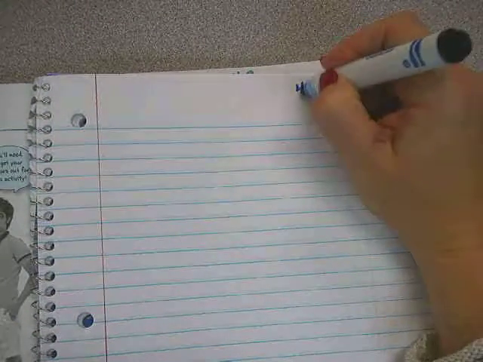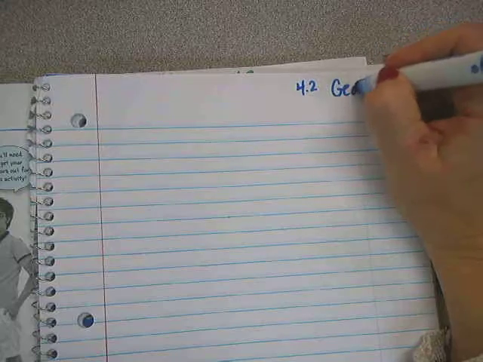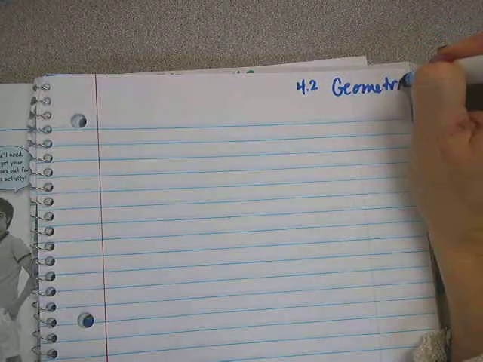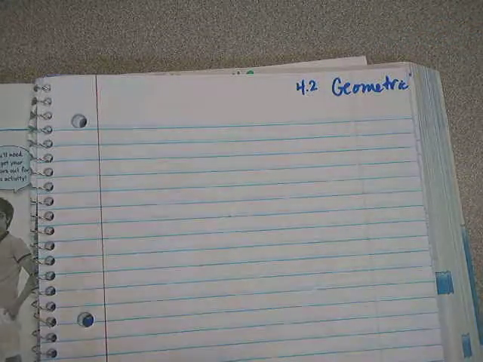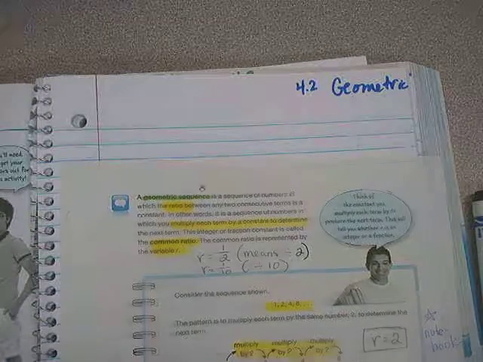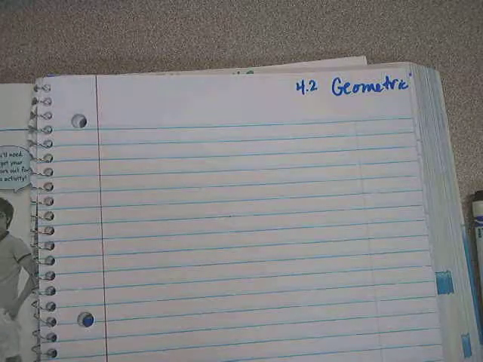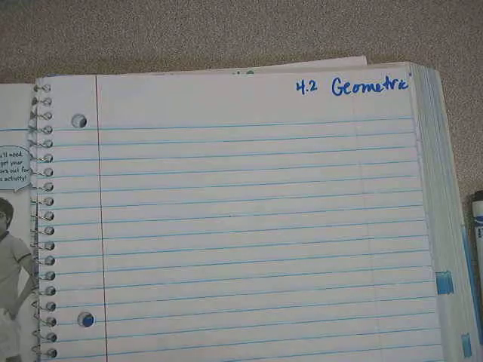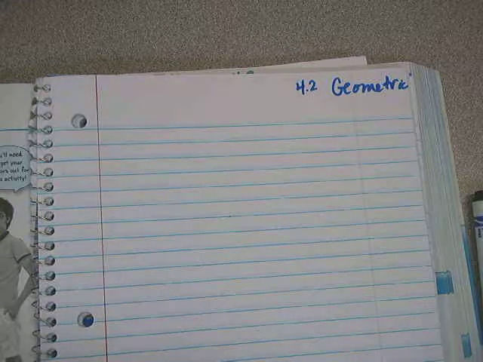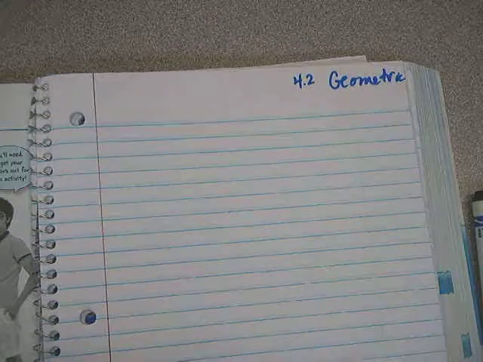Alright, so the next step is we're going to turn the page in our spiral notebooks and we're going to do the same thing we did with arithmetic, but we're going to label it geometric. So we are going to cut out the notes that were right here on page 231. And we are going to add that to our spiral notebook, just like this.